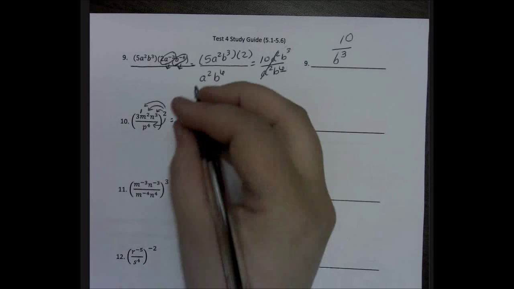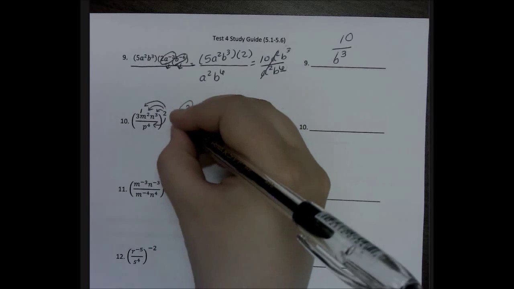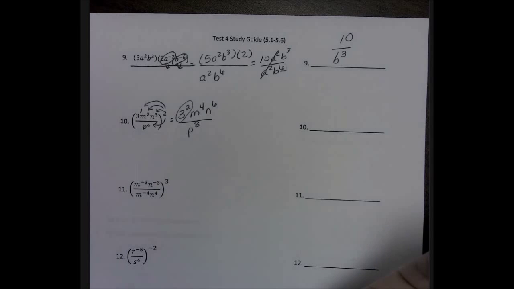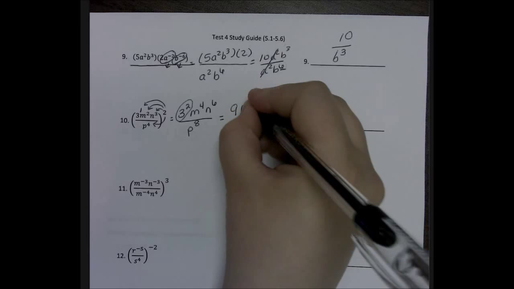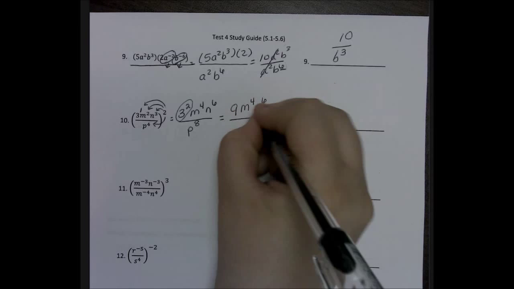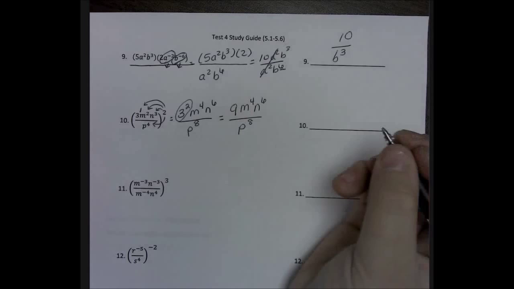And we're not done because we can still evaluate that 3 squared. So 3 squared is 9 m to the 4 n to the 6th over p to the 8. We're finished.